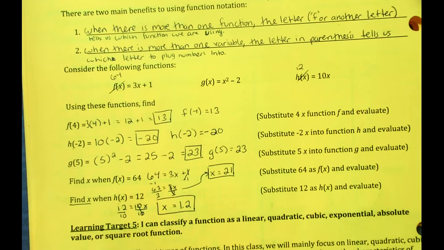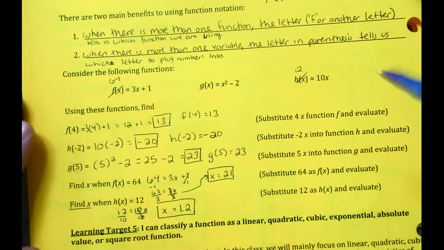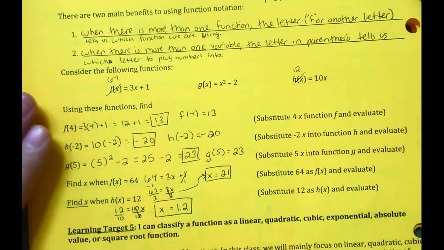Okay, so that's how function notation works. It tells you which function to use by the letter, and it tells you what number to plug into that function by the number in parentheses. And that is all there is to function notation.